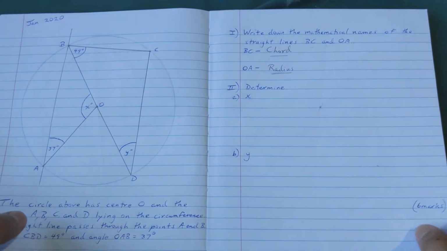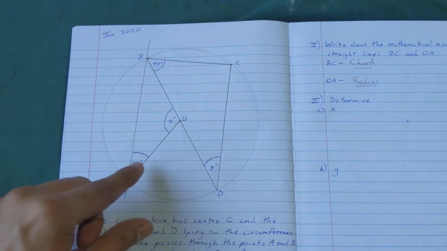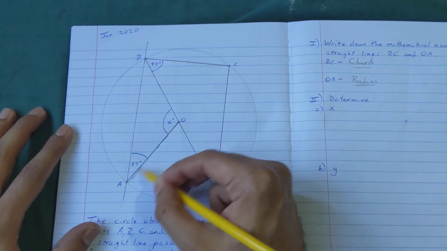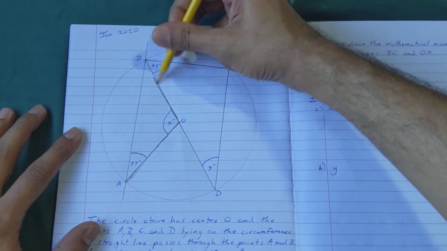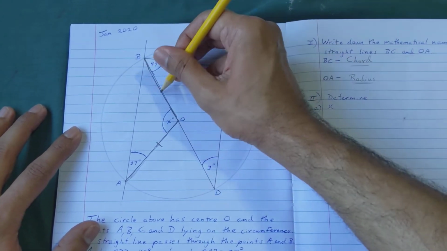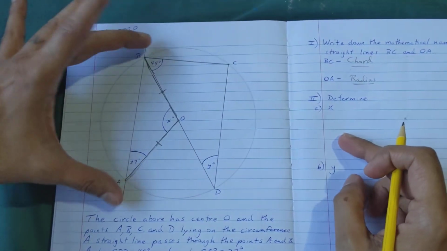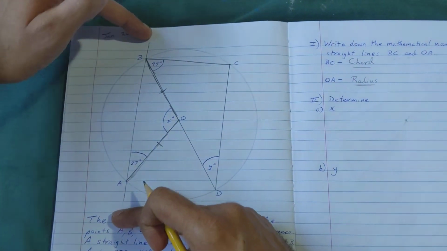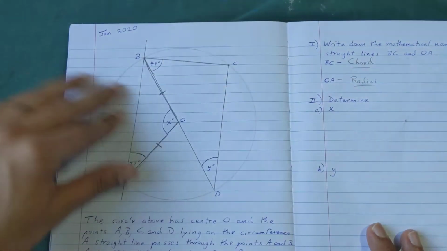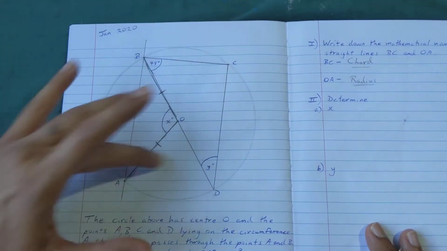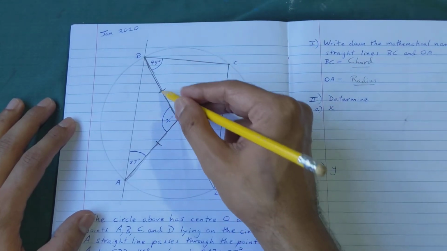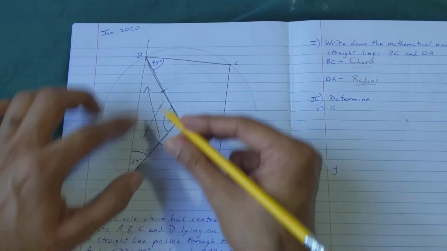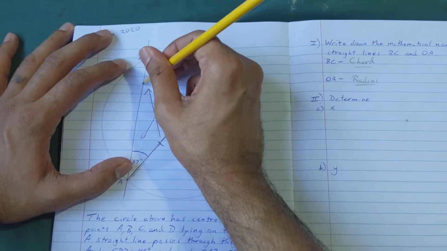So when I draw a chord, the area that it blocks off is called the segment. So the next part, determine X. Look at X here, but what do I notice? They already tell me this is a radius, a line from the center of the circle to the circumference. But I have another radius popping out here, meaning I have 2 radii forming this triangle. Because it's 2 radii that form the triangle, these 2 angles are going to be equal. So because I know here's 37, this next piece is going to be 37 as well.